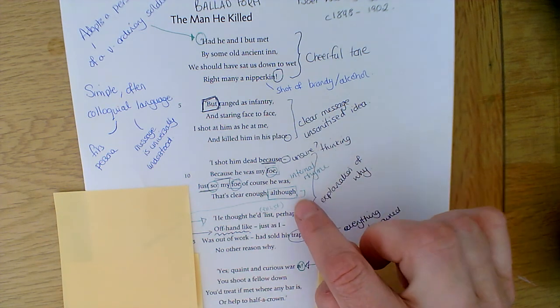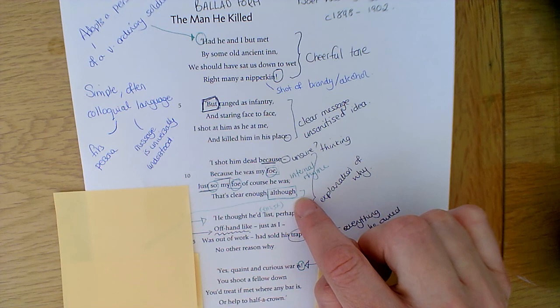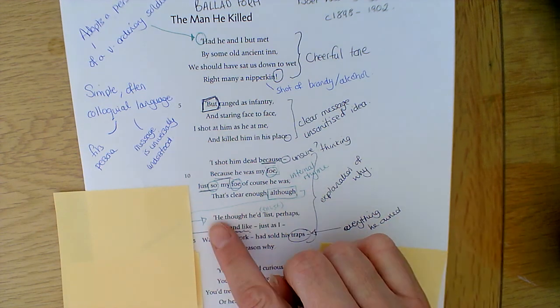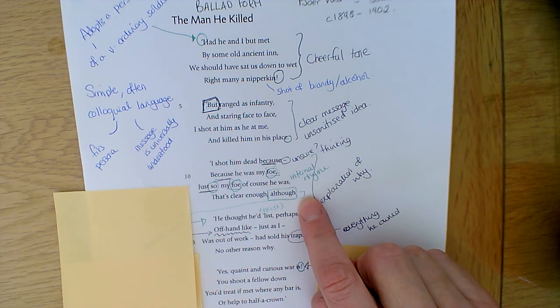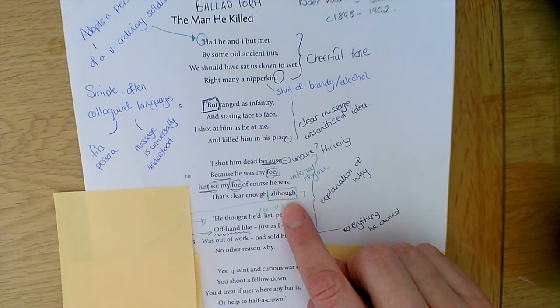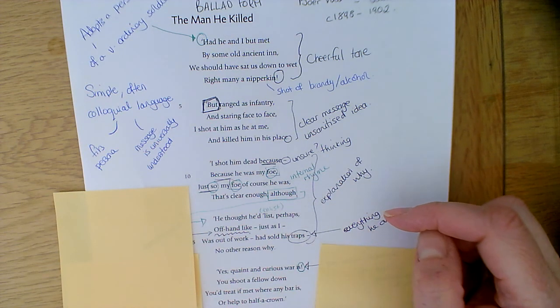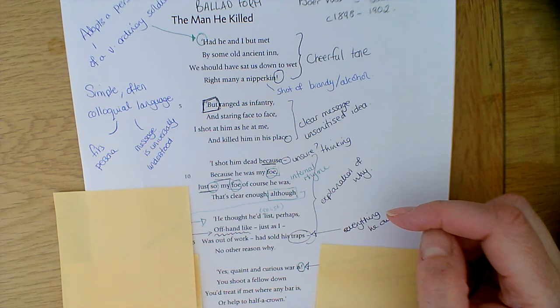And then at the end of the third stanza, we've got the first little bit of enjambment. So it's end stopped, but now it's enjambed. And you can almost sense the character having a little think, going a bit deeper into what he imagines the other chap to have been like. I shot him dead because he was my foe, just so, my foe, of course he was, that's clear enough. Although, and you can almost sense him starting to create a backstory for his enemy here.